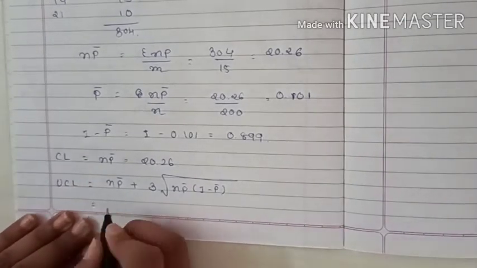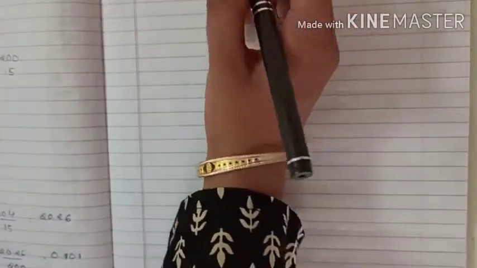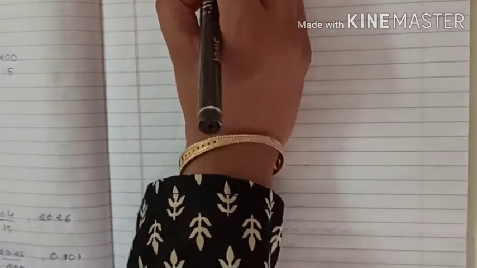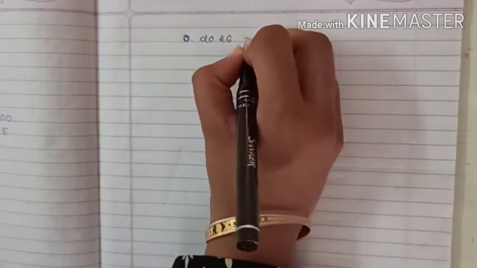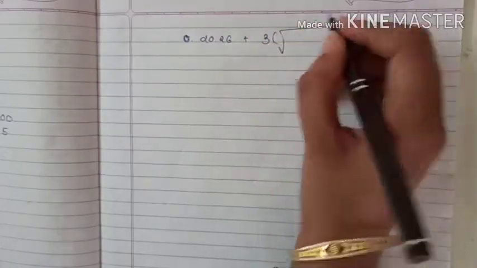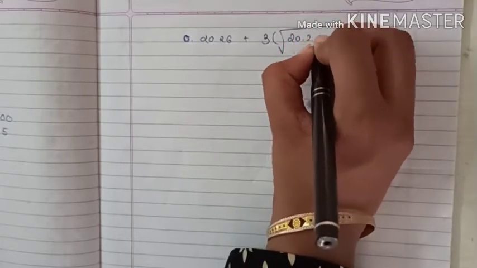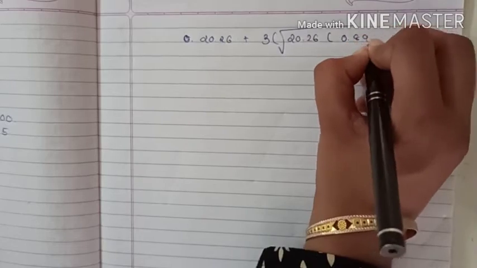So let's put the values: NP bar is 20.26, plus 3 into under root 20.26 into 0.899.